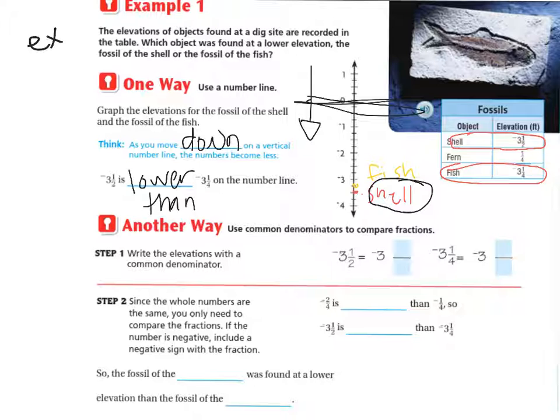Another way we could have done this is we could use common denominators to compare the fractions. So -3.5 is also -3 and, if we used a fourth, it would be -3 and 2/4, and -3 and 1/4. So since the whole numbers are the same, you only need to compare the fractions. If the number is negative, include a negative sign with the fraction, is what it's saying to me.